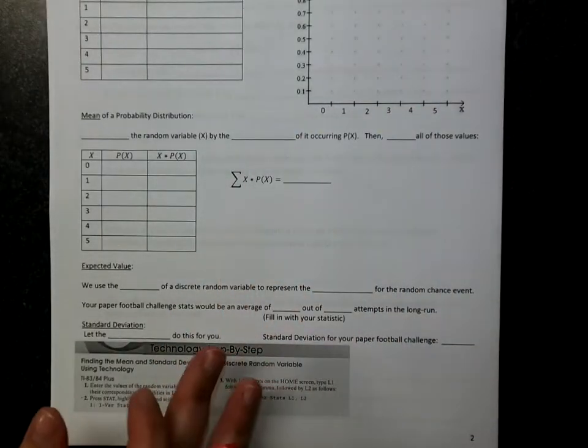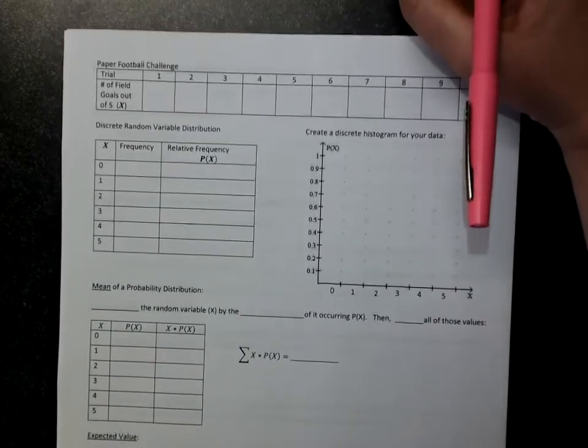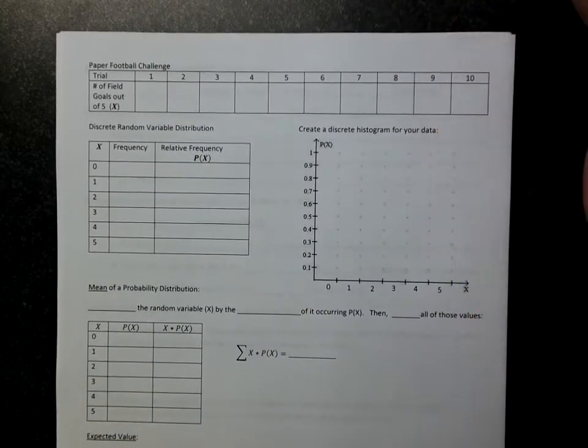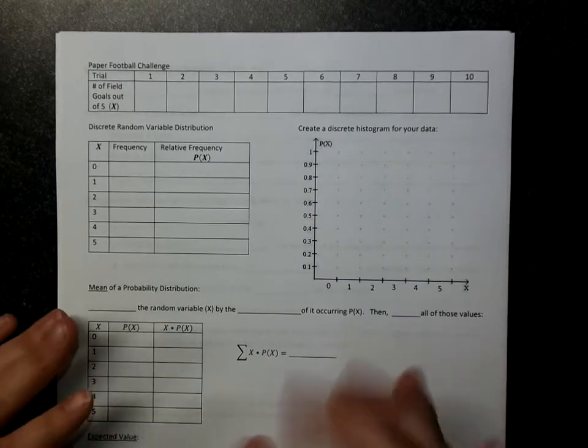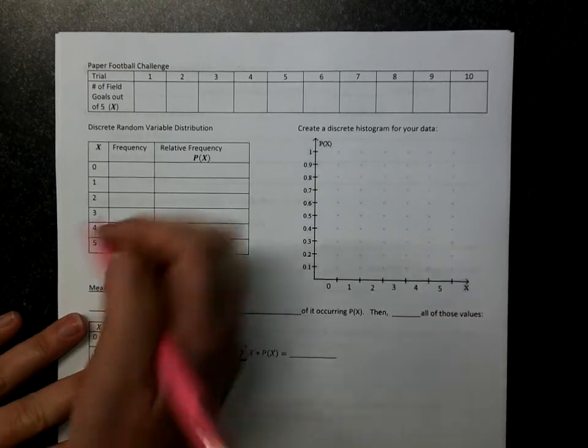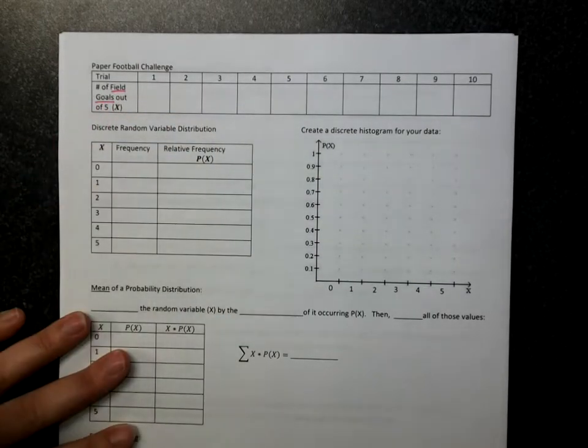So in my face-to-face class, we run a little bit of an experiment called the paper football challenge. So we're just going to pretend like we're doing this. I have the students fold up a little paper football, and they flick the football into what we call a field goal. And they count up how many field goals they get out of 5.